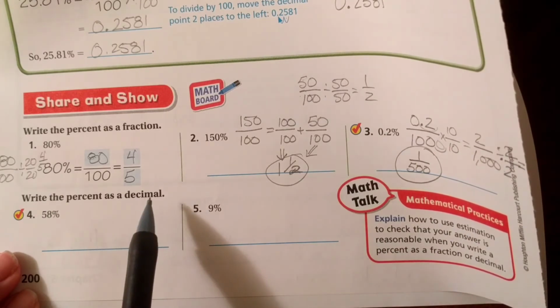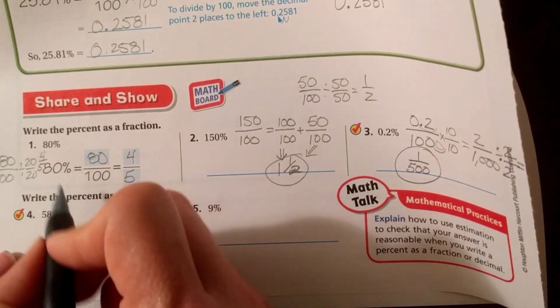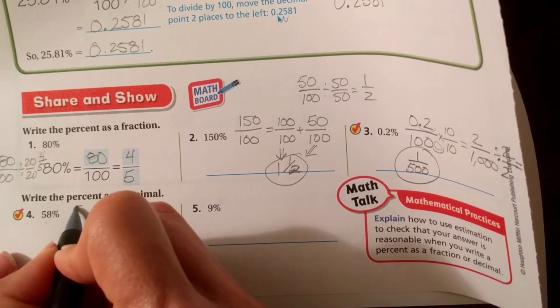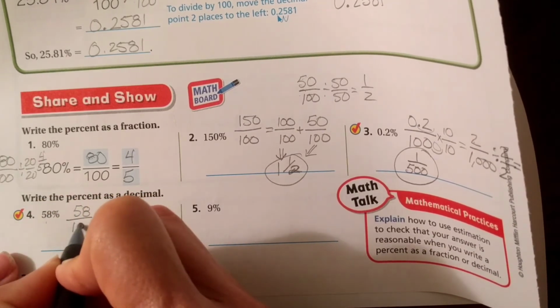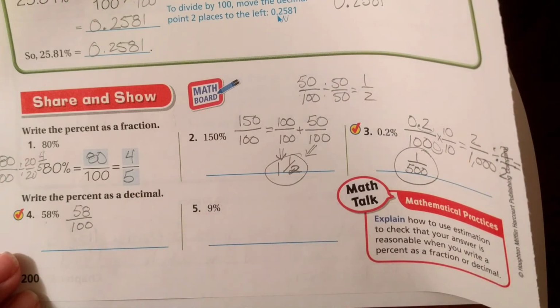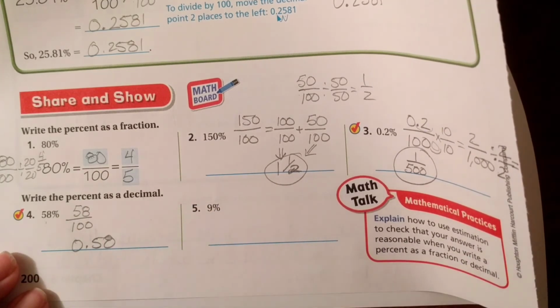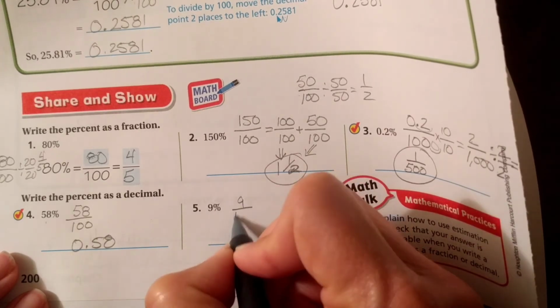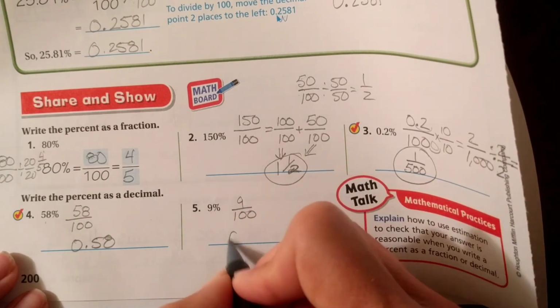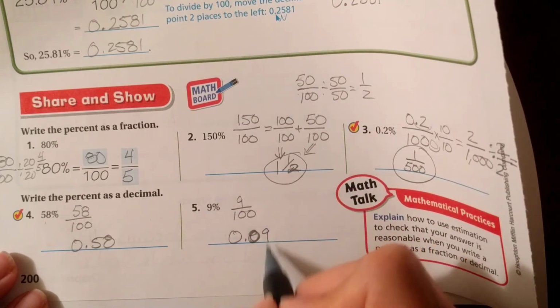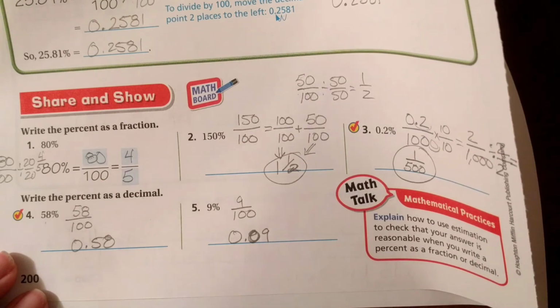All right, now we're going to write the percent as a decimal. Here we go. We have 58%, which is the same as 58 hundredths. If you can say the name, you can just write it as the decimal. 58 hundredths is 58 hundredths. There it is, the decimal. 9 hundredths is 9 hundredths. The 9 has to be in the hundredths place.